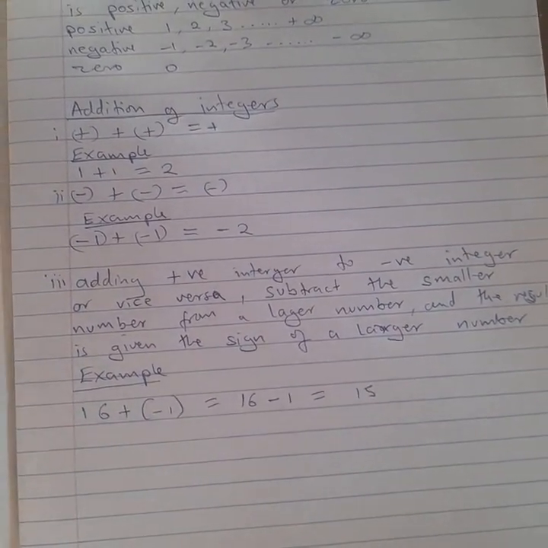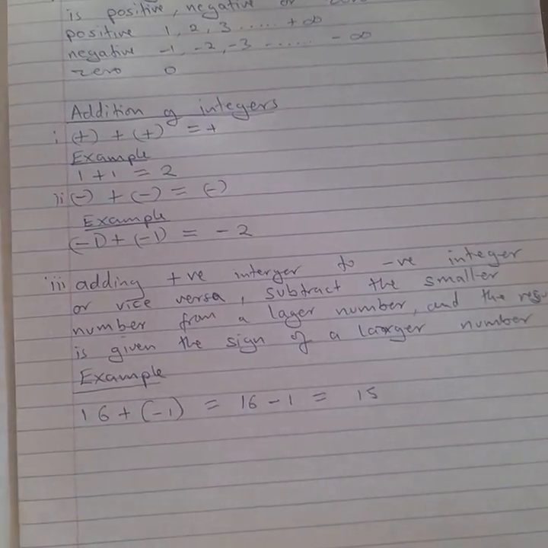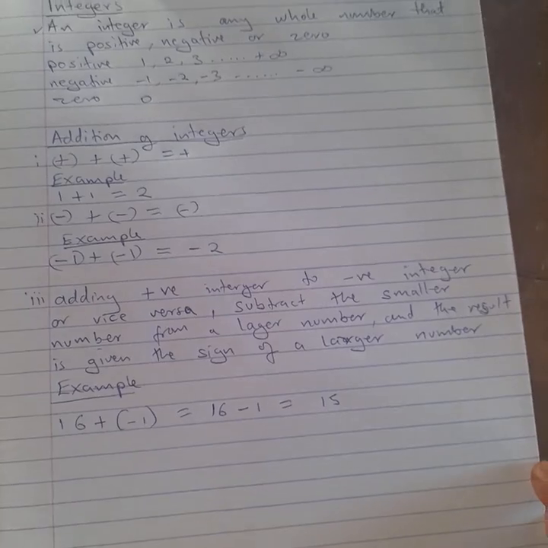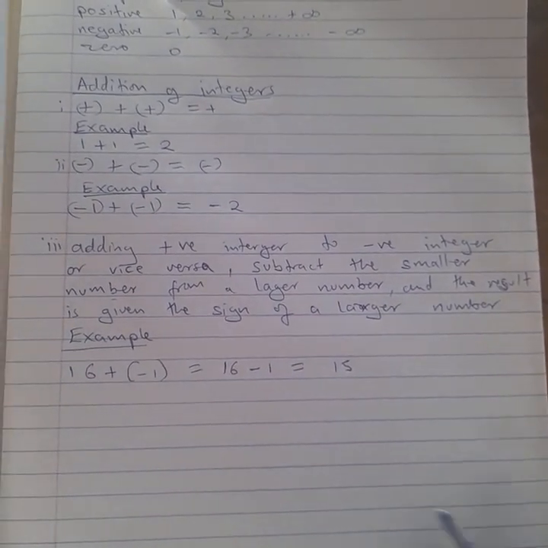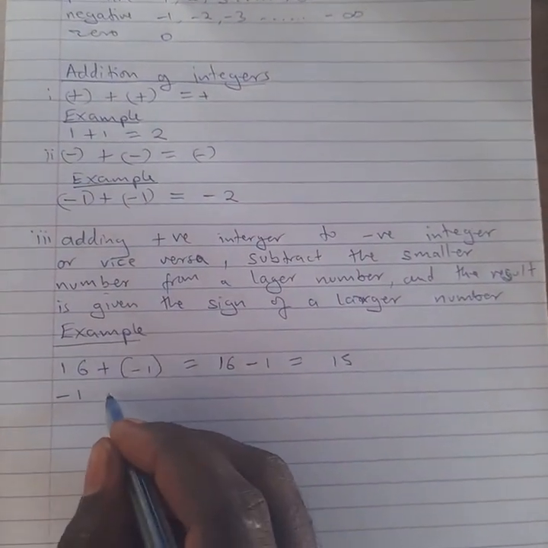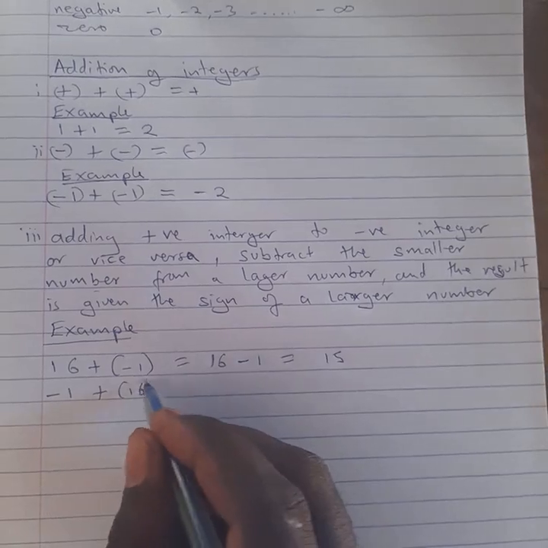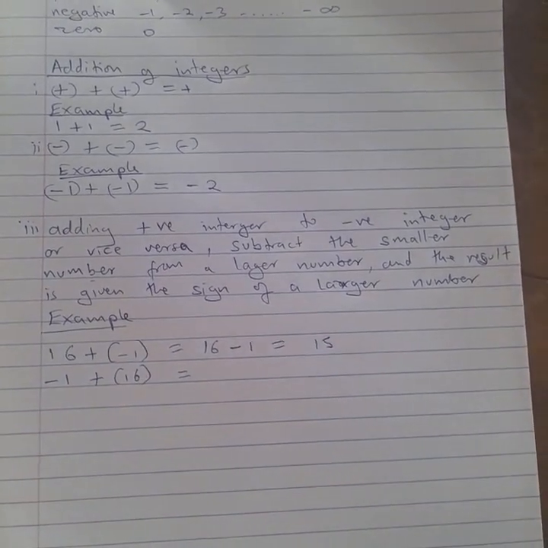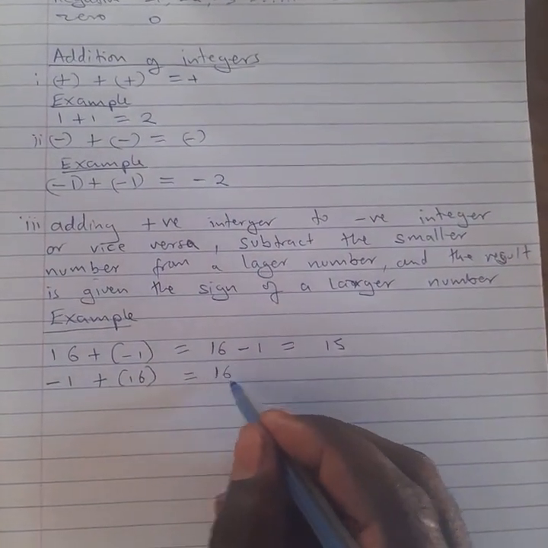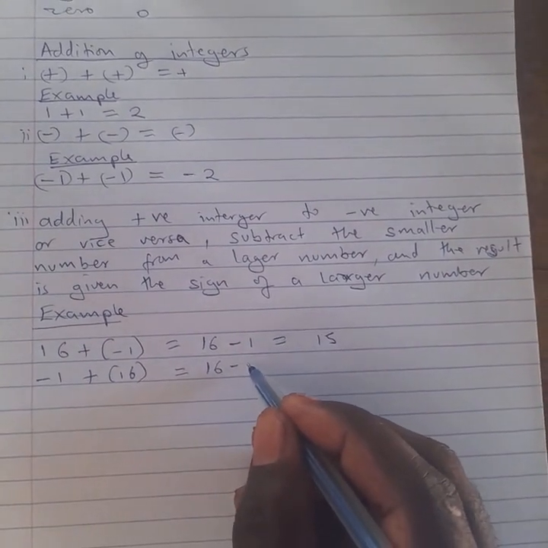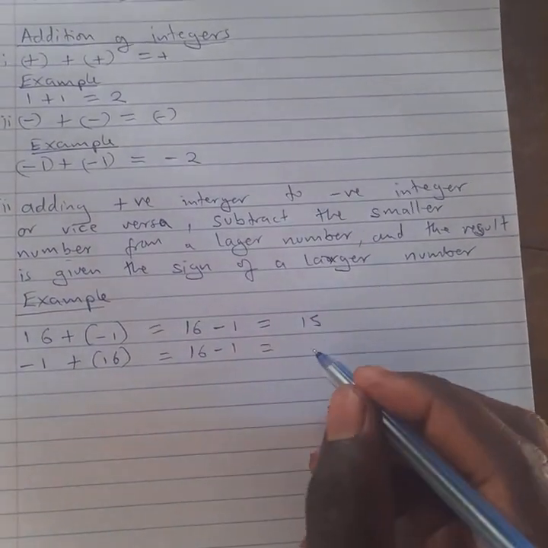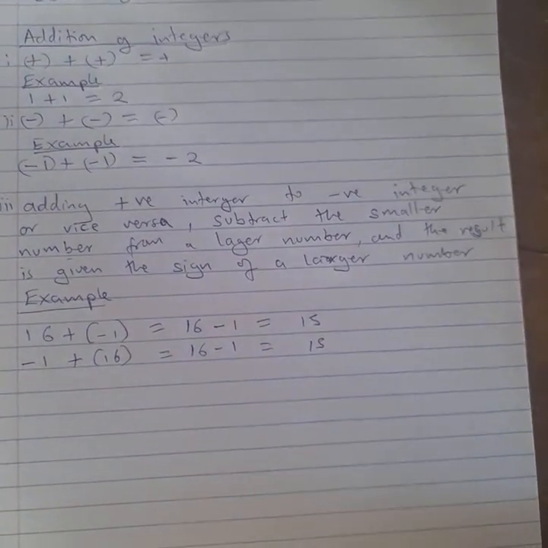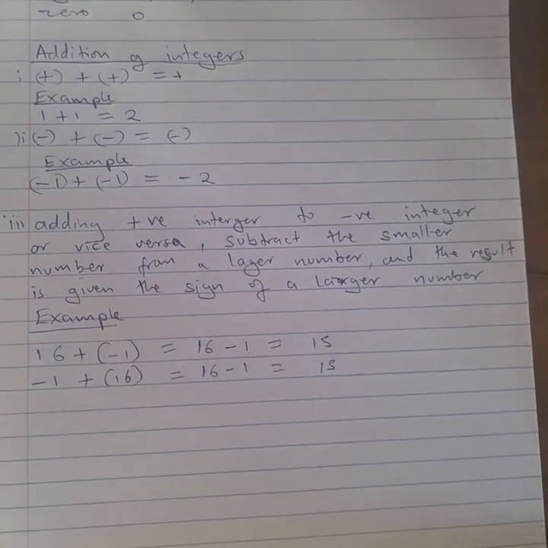The sign of the larger number is positive because 16 is our larger number. Another example, we can take -1 plus 16. Simply take the larger number, subtract the smaller number, and then the result, we give it the sign of the larger number, still positive.